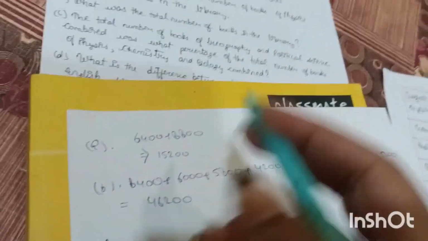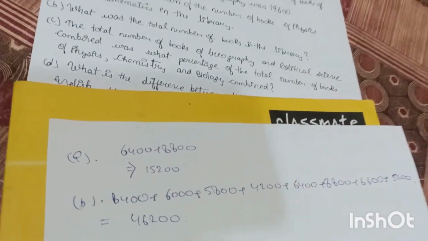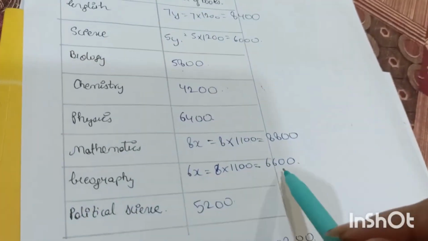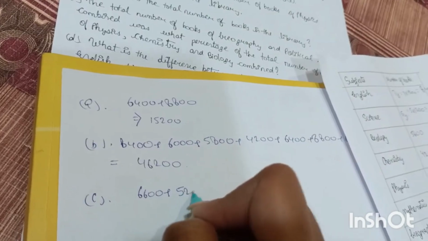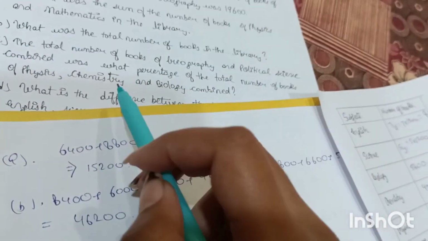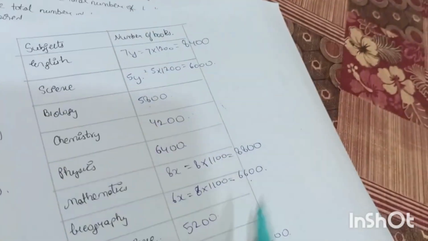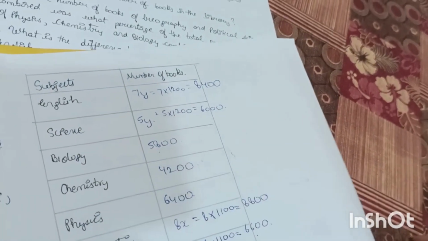For C, total number of books, geography and political science. So you can see geography and political science. What percentage of total books of physics, chemistry and bio?